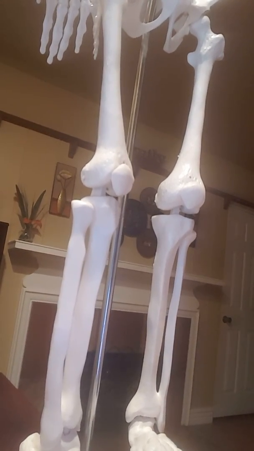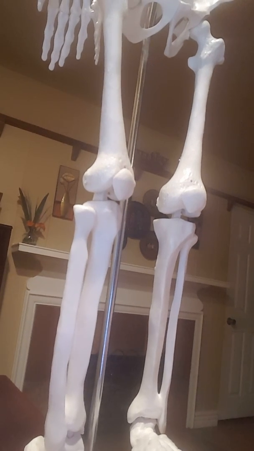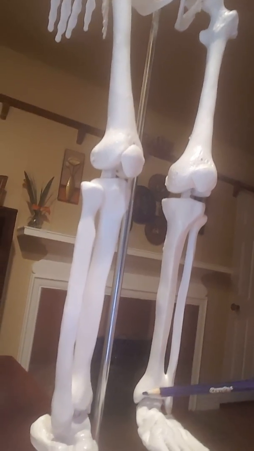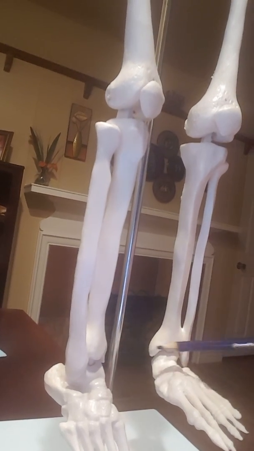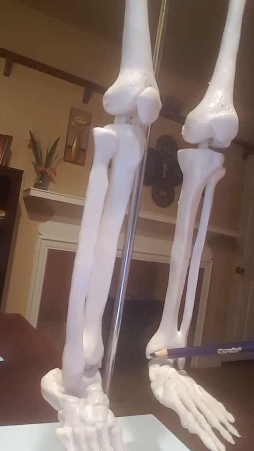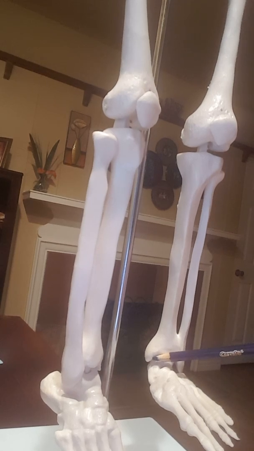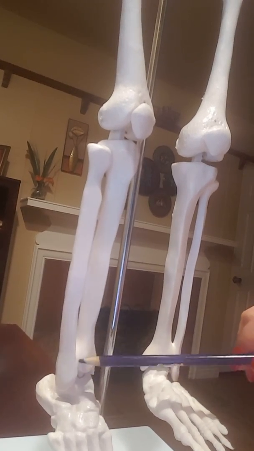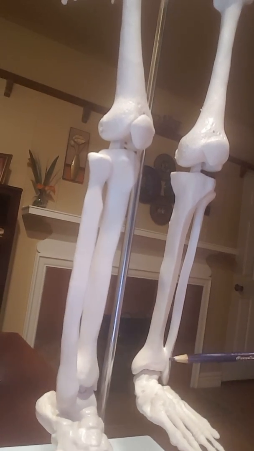Then you have the medial malleolus, which is right at the very bottom, right there. And for the last of the tibia, you have the tibiofibular joints, which is right in here.